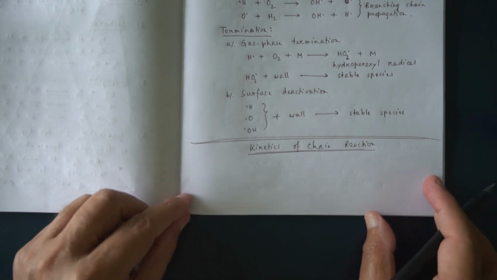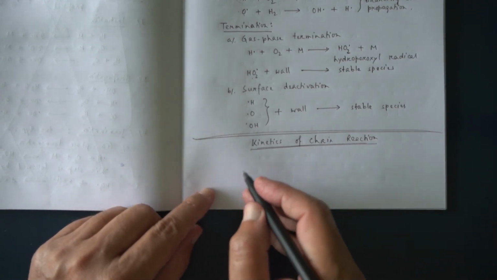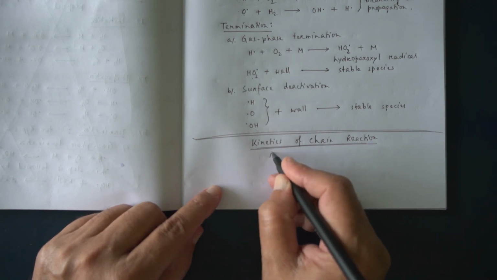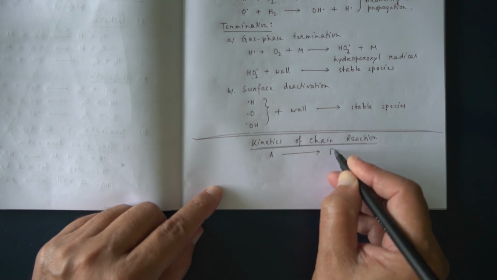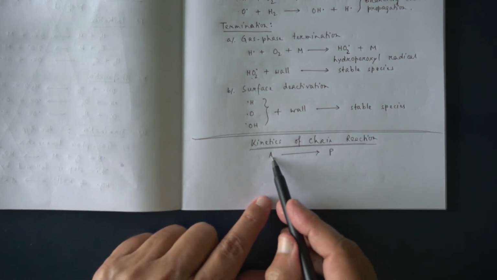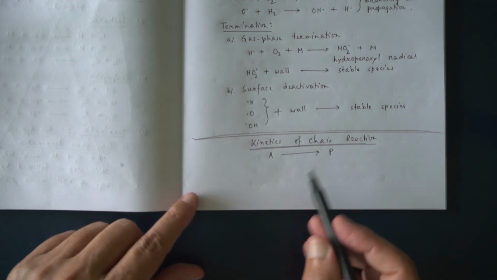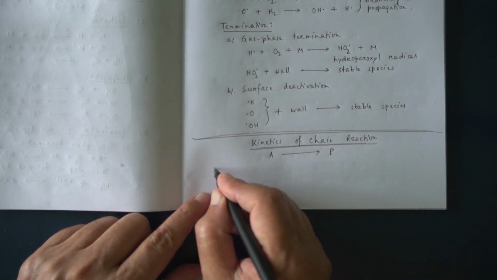Now, a chain reaction may be a general chain reaction. This is reactant, product. So what is the mechanism?